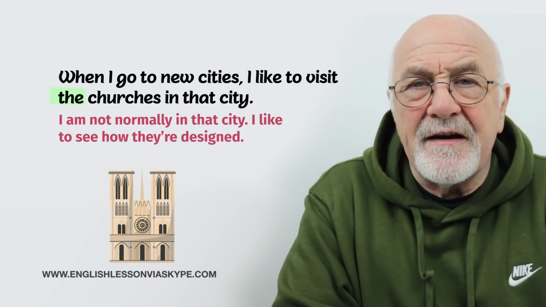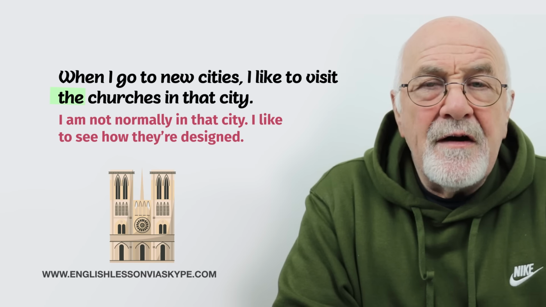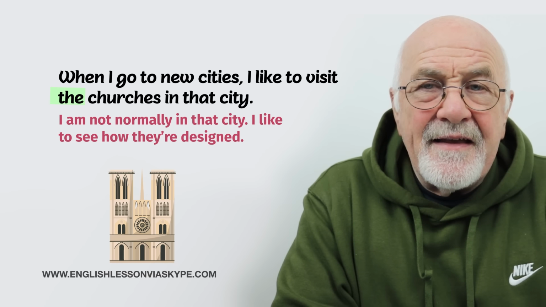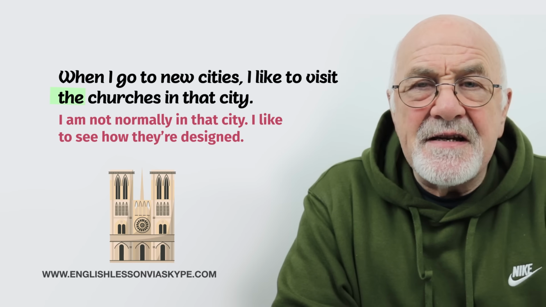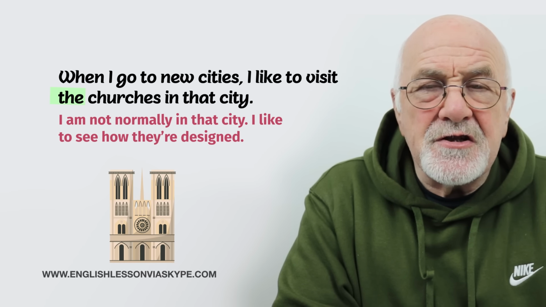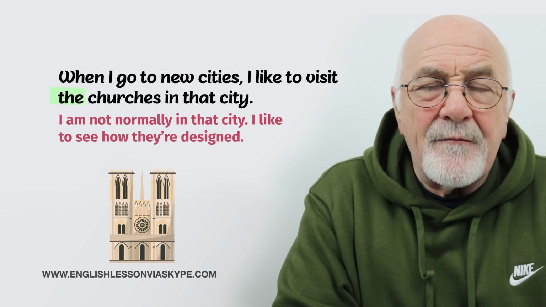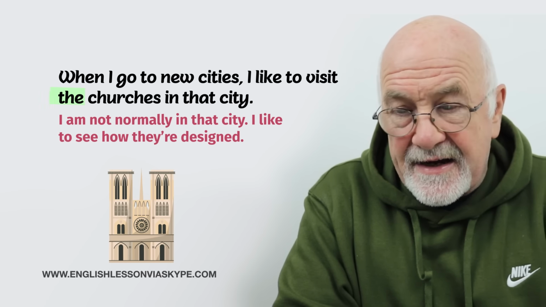Okay, I like to see how they're made, how they're designed, and what architecture. So I'm not normally in that city. I'm not a priest. So I go to those churches. So I visit the churches in that city just to take photographs or just to see what they are like and what the architecture is like.